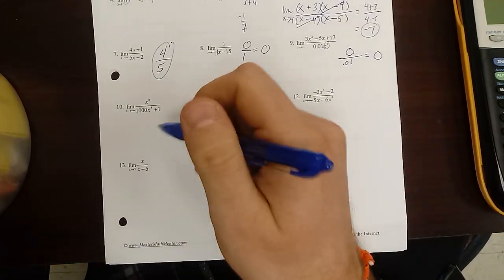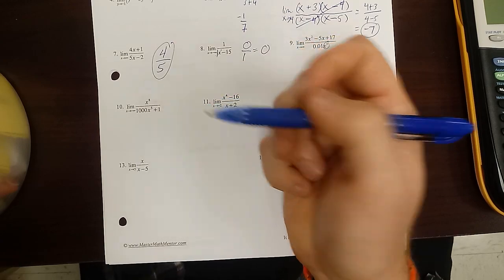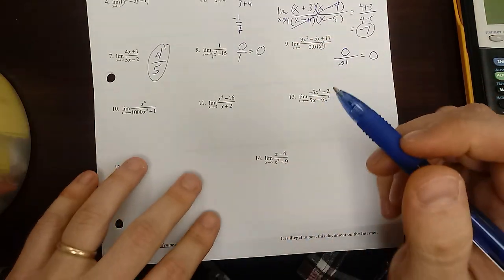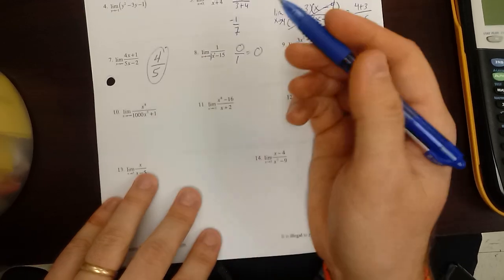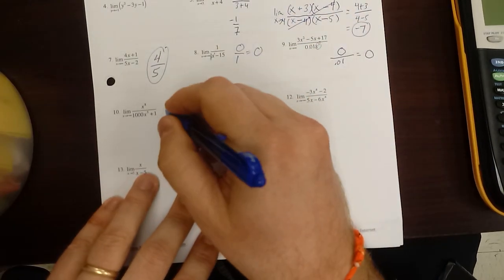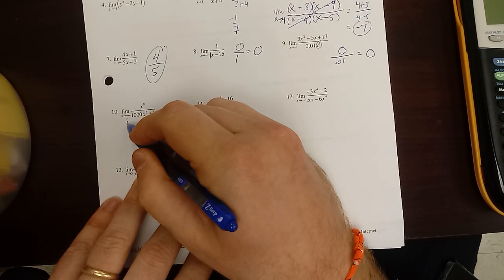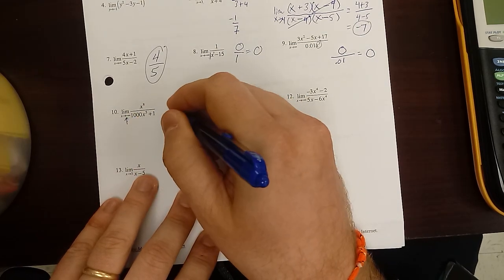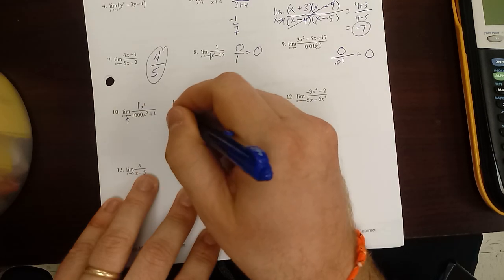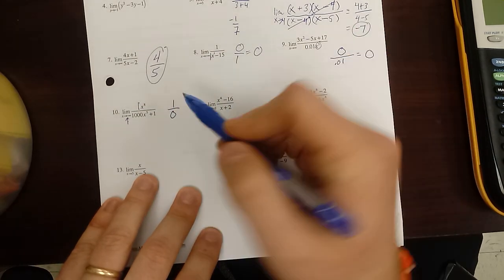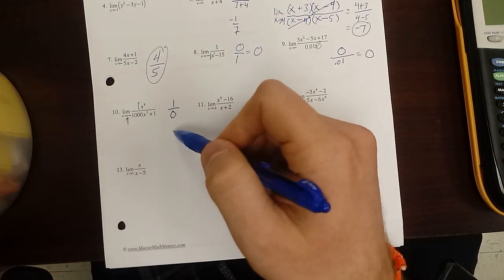Let's keep going. All right, this one. This is the first one that's a little bit tricky, so let me just be careful as I talk about it. On the top, x to the 8 wins. And we're going to negative infinity, so that's telling me, hey, be careful here. So the top is going to have a 1 and the bottom a 0. So I know my answer is going to be 1 divided by 0, which is undefined.